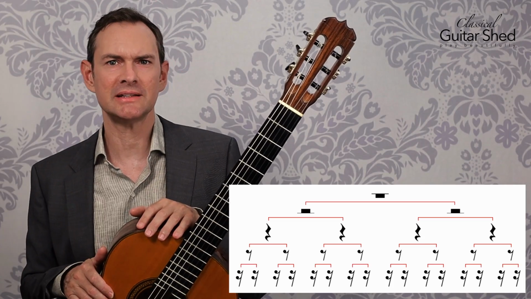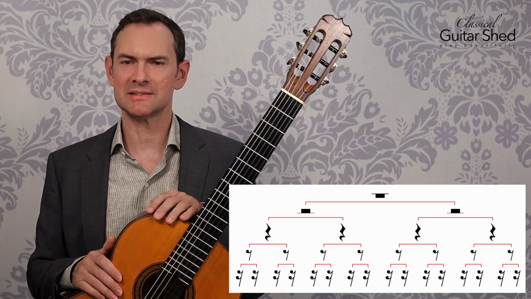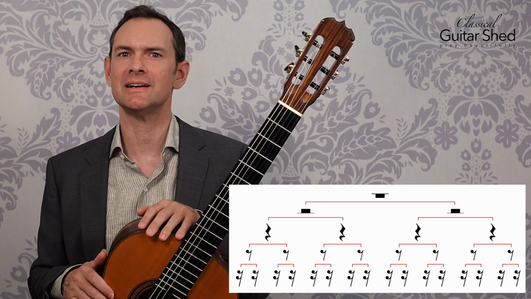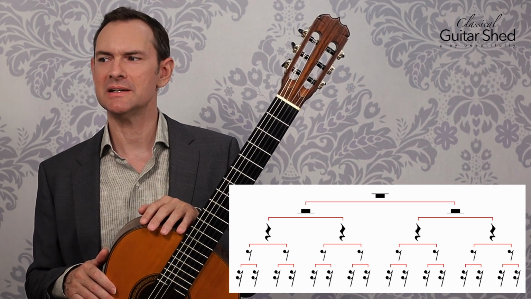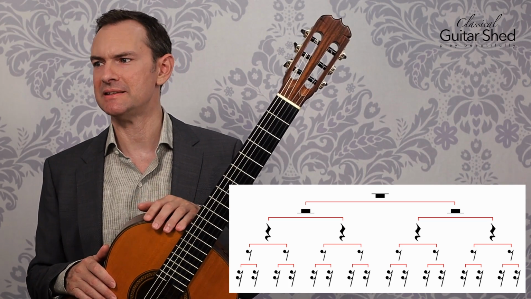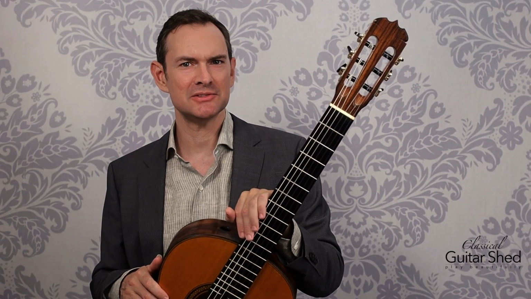So here's the breakdown of the rests. Up at the top we have our whole rest. It's very heavy, it hangs below the line. Then we have our half rests, split those into half, into quarters, into eighths, into sixteenths. And so that is rests.